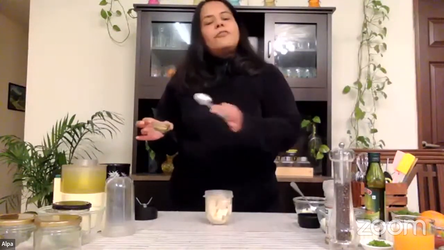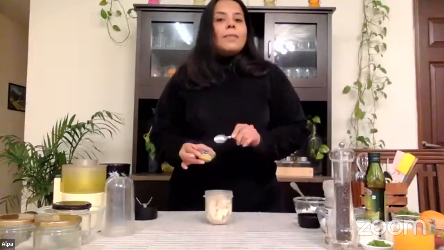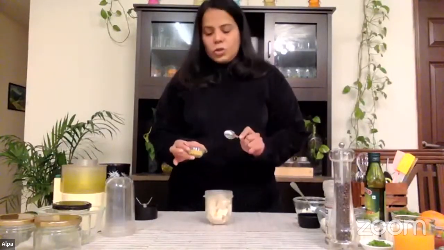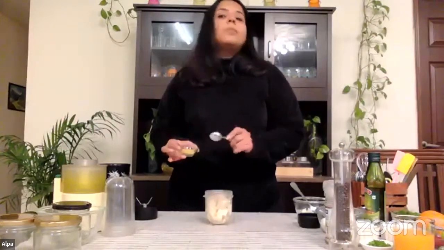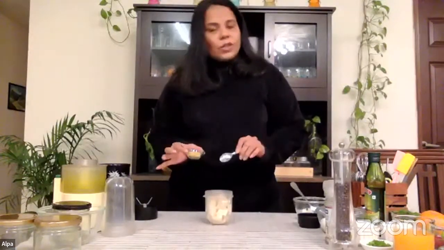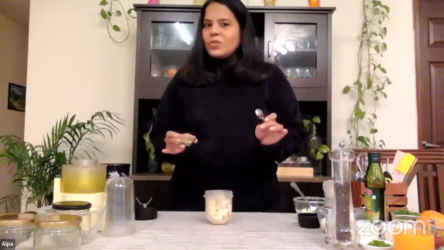Most of you will have B12 deficiency if you're vegetarian, vegan. 1 tablespoon of nutritional yeast a day for 3 months is going to help you even get rid of the B12 deficiency.